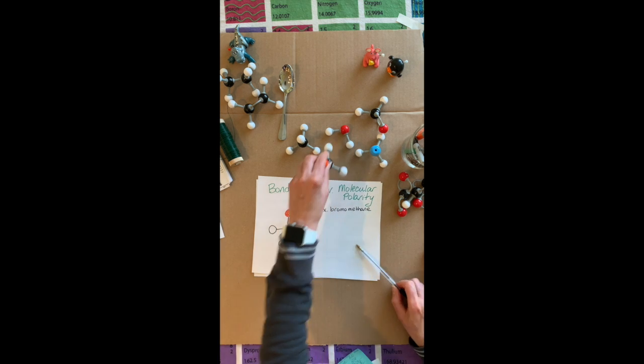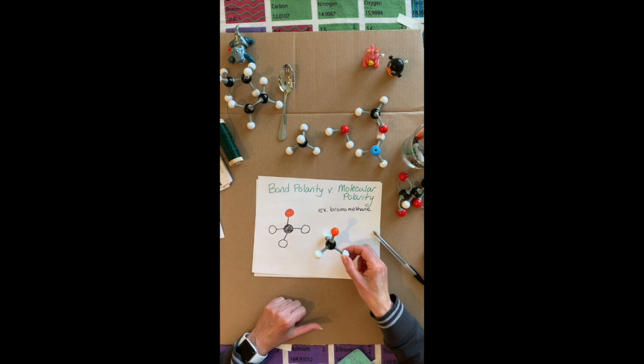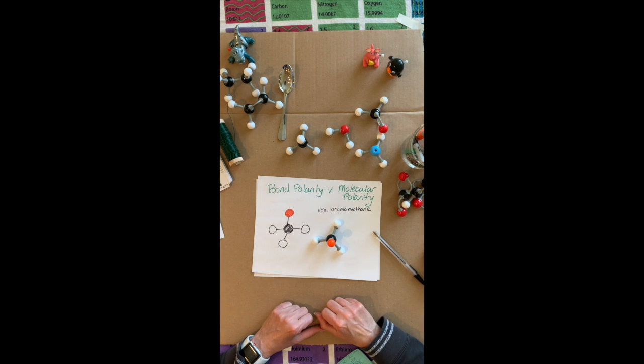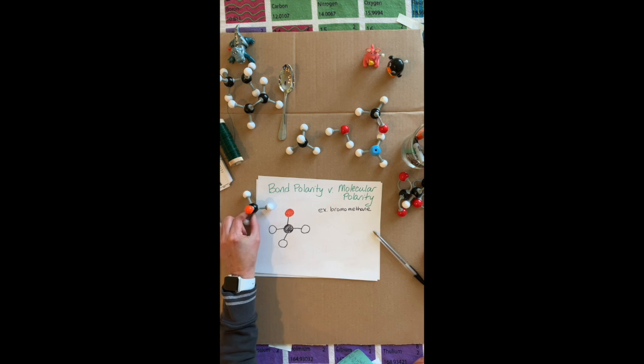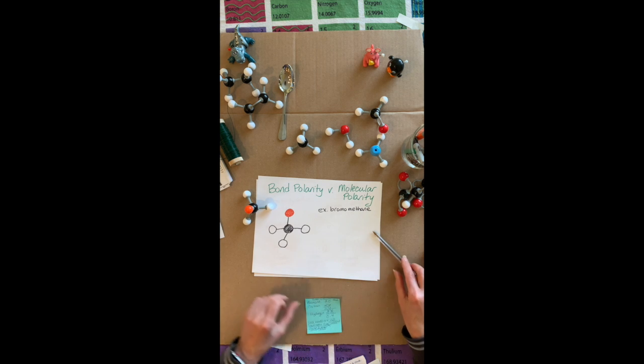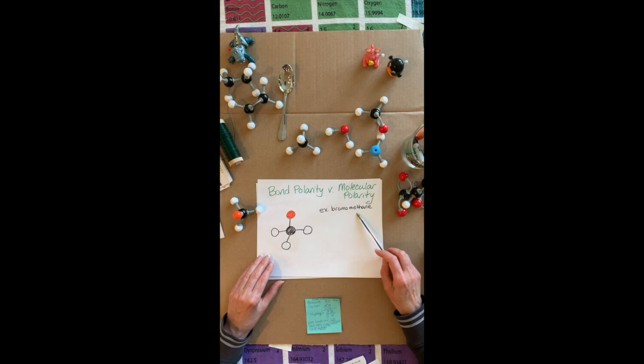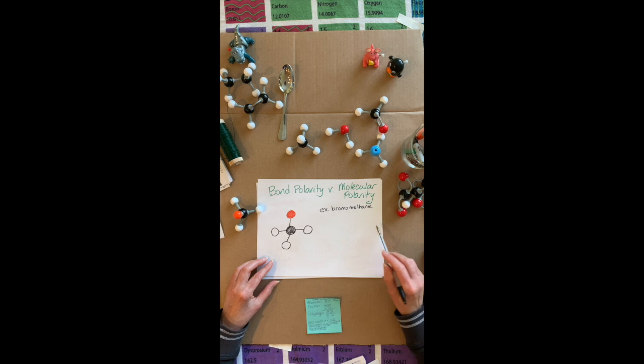And this, as I mentioned, is bromomethane, and here's my little ball and stick model of that. So polarity is described in both ways, at the intramolecular level and at the overall molecular level. Okay, so in using this example of bromomethane, what you need to do is look on Table S, as in the past.